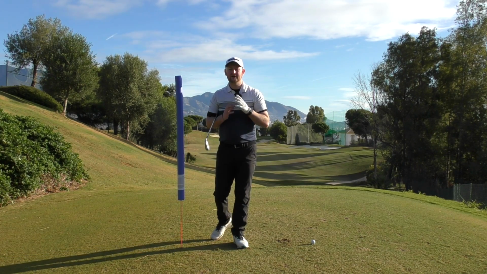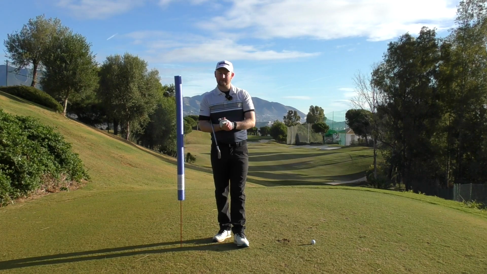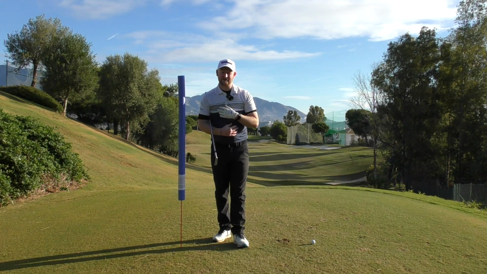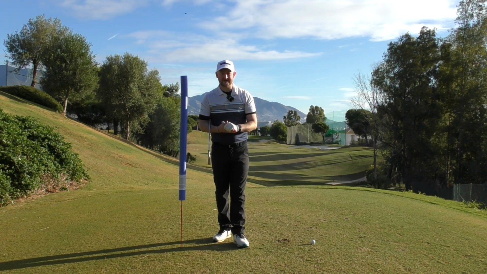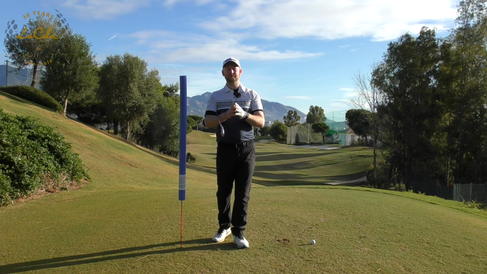If you're someone who has early extension and you've got the club face and everything sorted, try this drill, draw some semicircles for yourself and see that you're getting into good positions.